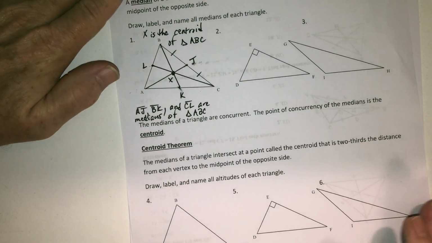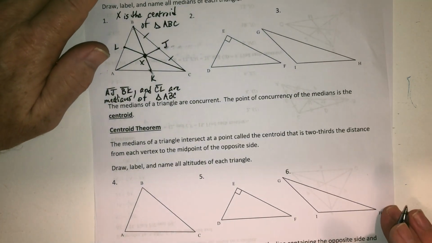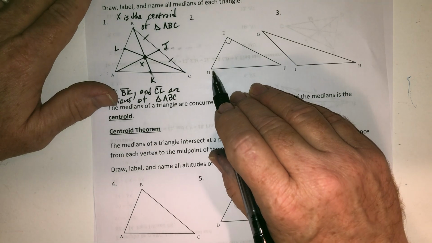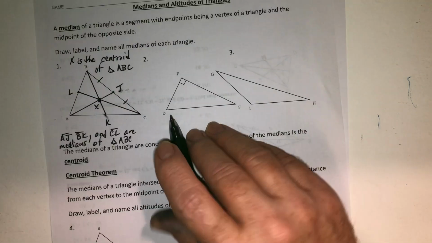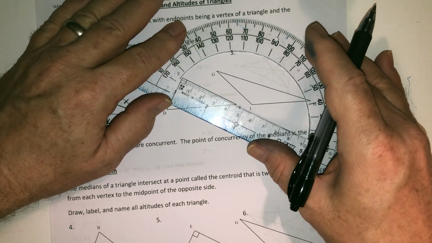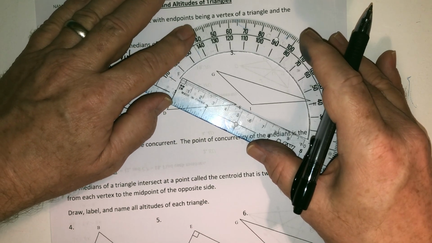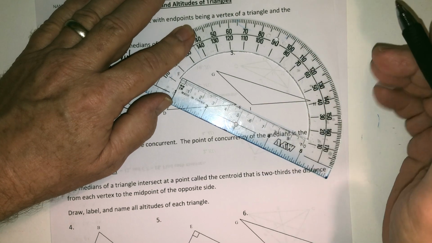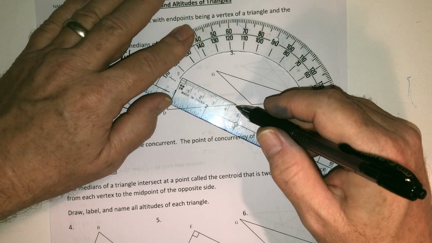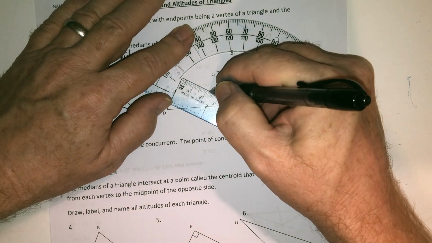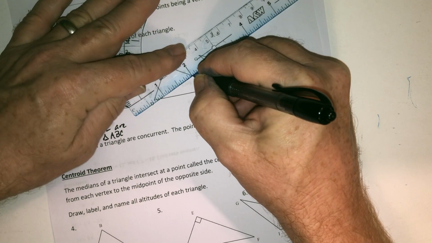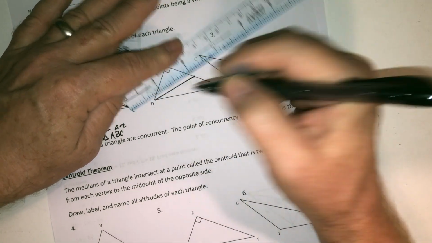All right, let's go to number 2. Let's start from point D. If we're going to draw a median from point D, we need the midpoint of the opposite side, which is segment EF. Well, I'm going to measure segment EF. Looks like it's 4 and 4/10, and half of 4 and 4/10 is 2 and 2/10, which would put us right about there. So that's the approximate midpoint. Draw the segment from there to point D.